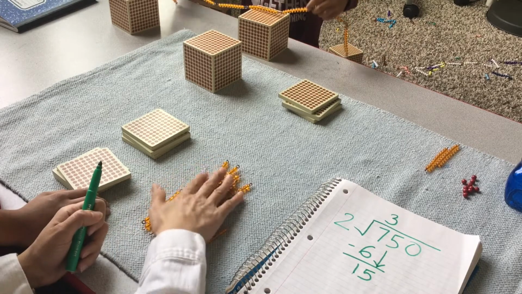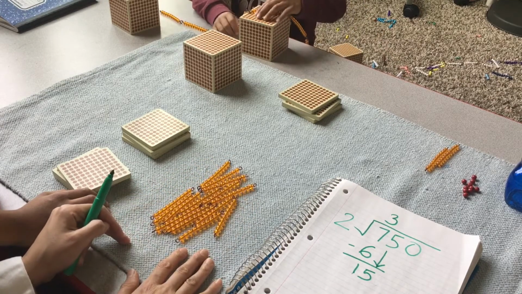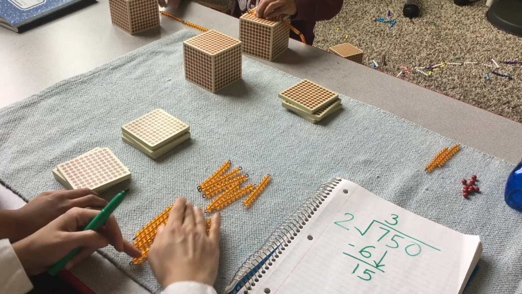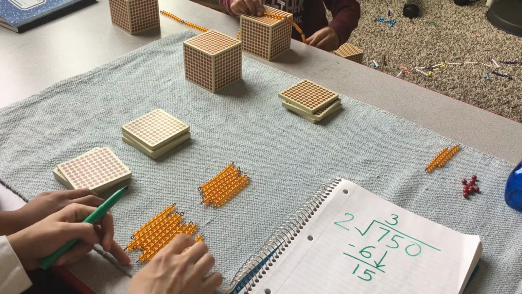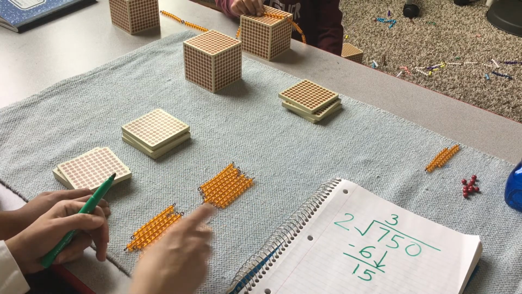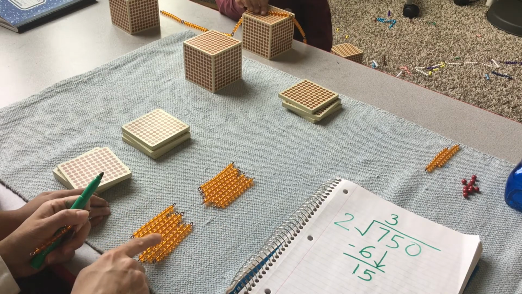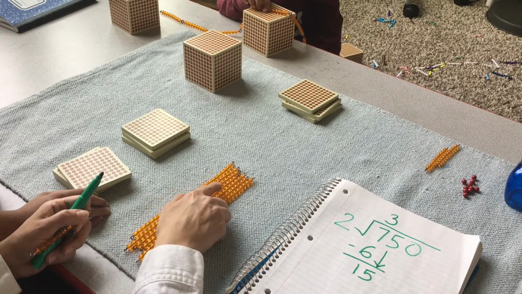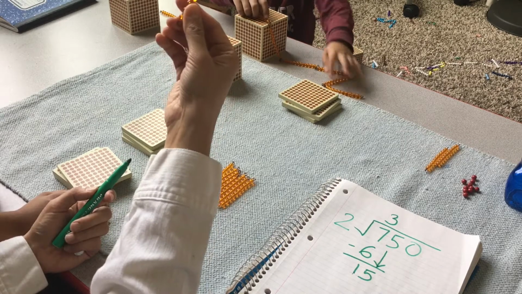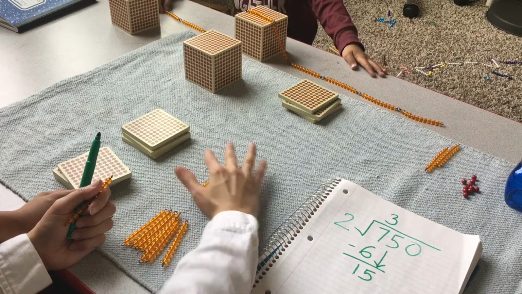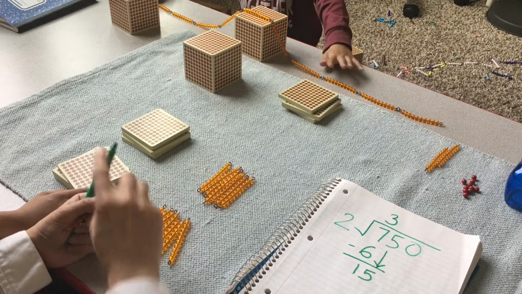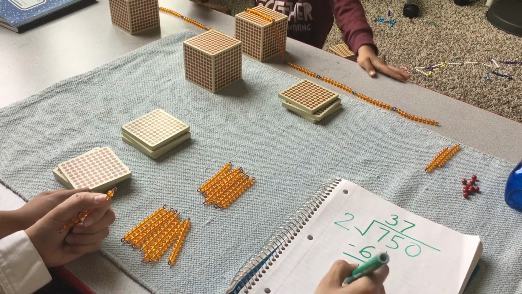But let's imagine the scenario. You have to divide it into 2 equal groups, right? So how much can you put? I can put so much. 1, 2, 3, 4, 5, 6, 7. Yeah. I will have this left over. So 2 has to be taken 7 times to divide this.